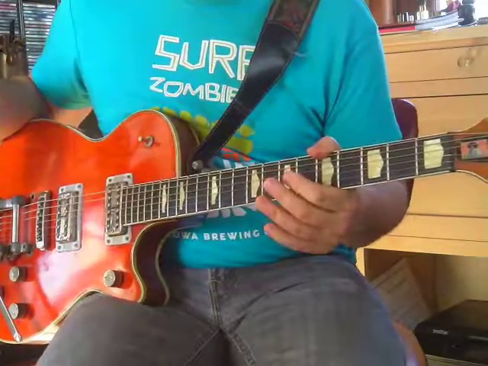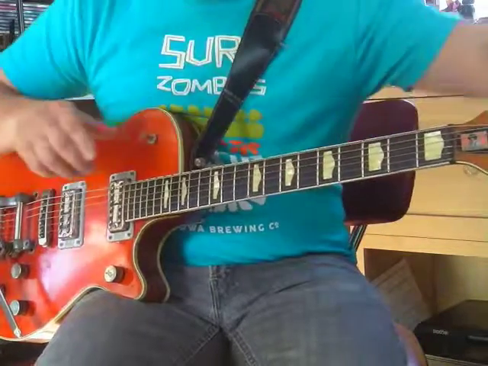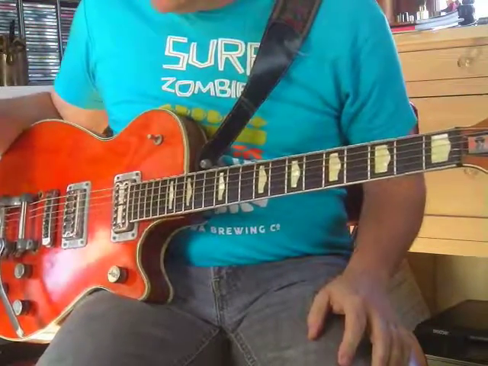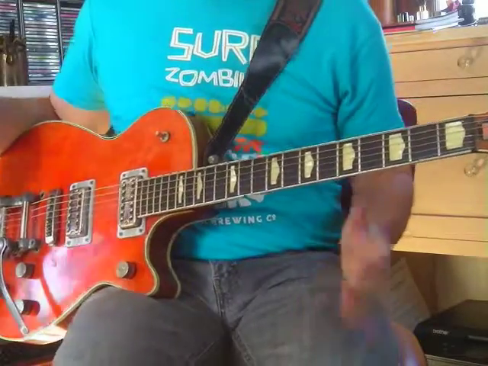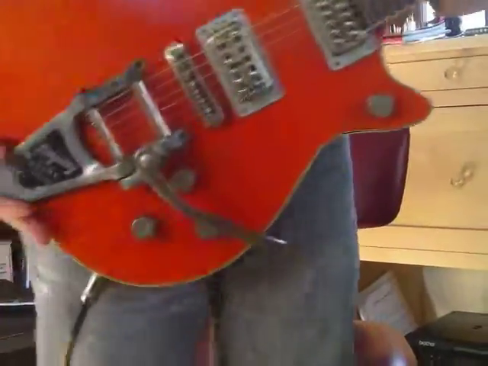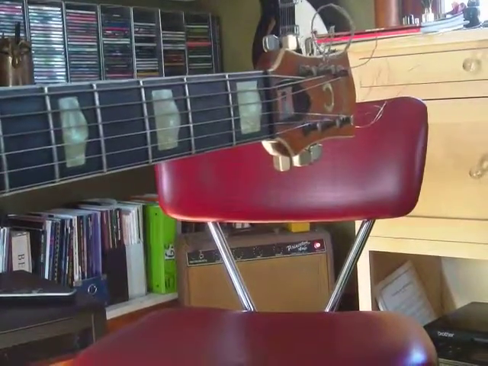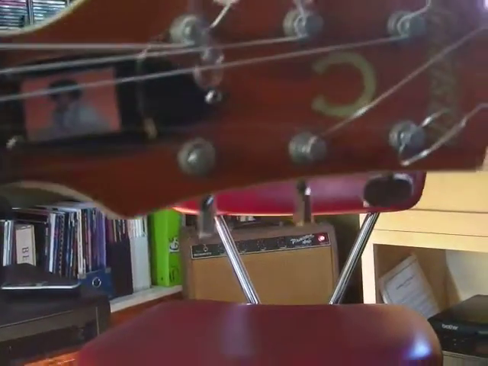All right, I'm going to keep it short and sweet because I'm short and sweet. Okay, thanks for listening to me play my Gretsch. It's a 6121 made in 1957. It's got a little Michael Jackson on it right there too.